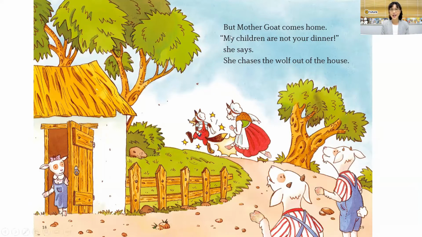Let's read this. A mother goat comes home. My children are not your dinner, she says. She chases the wolf out of the house.